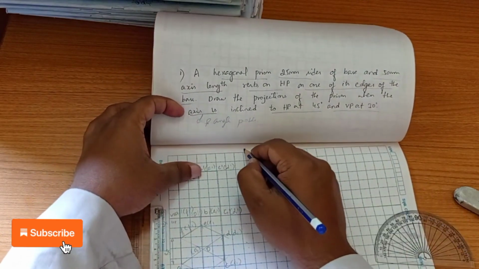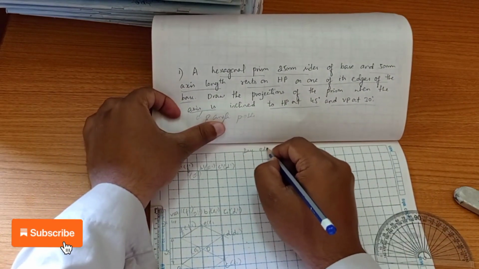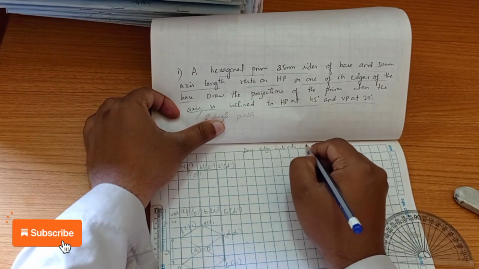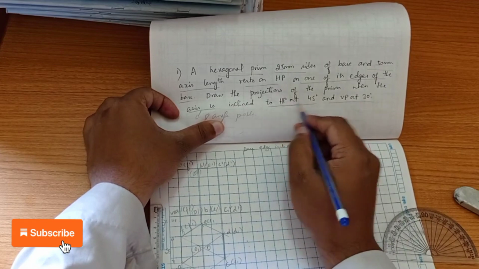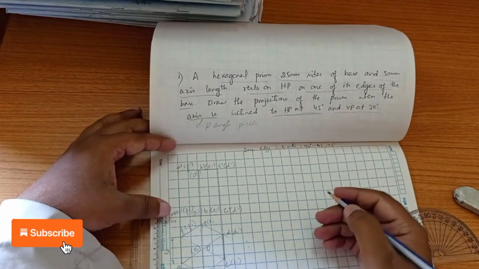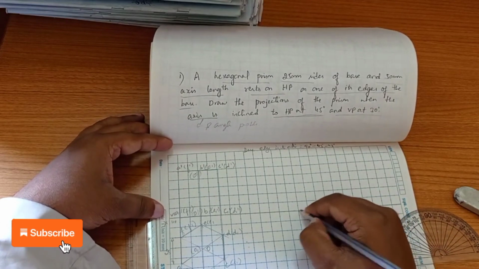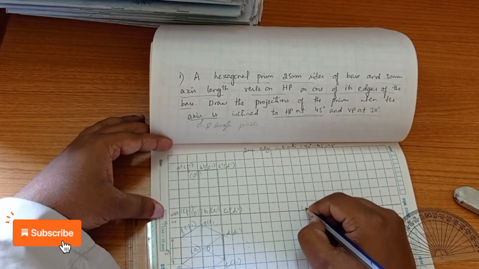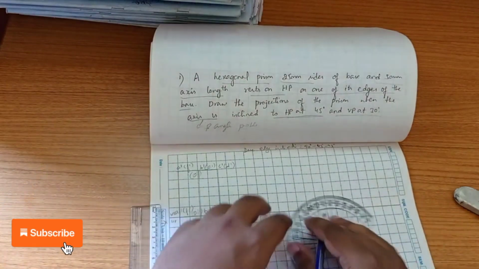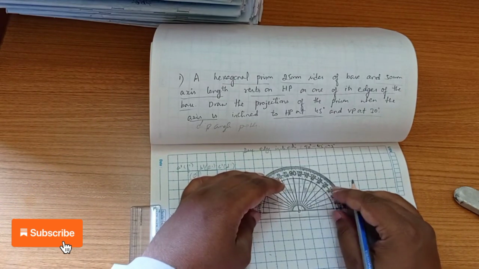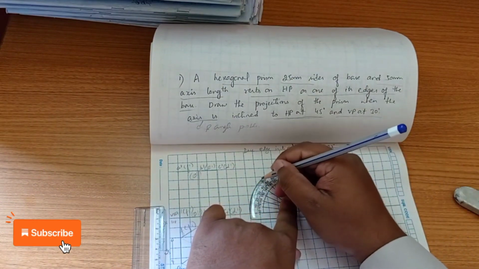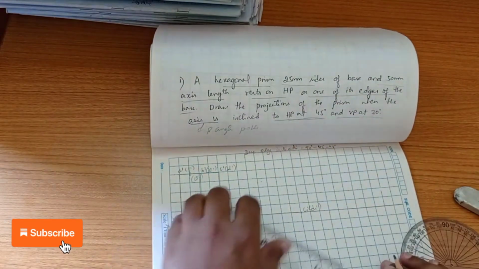So now we will go for the base edge inclinations, that is 90 minus inclination to HPT is 45. So we get 45 here. Okay, so here we have C1 dash and D1 dash. So we will keep the protractor here, mark for 45 degree.